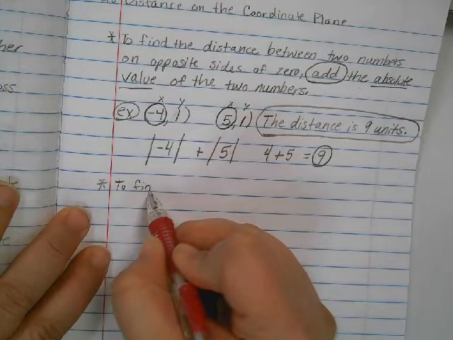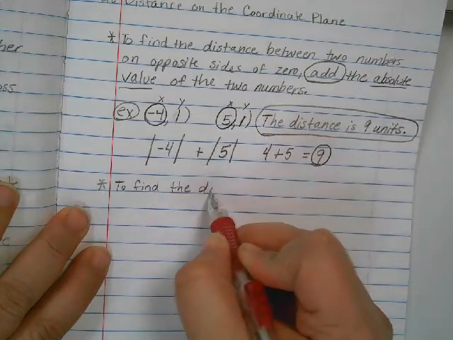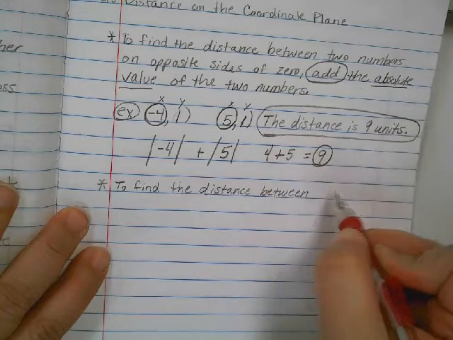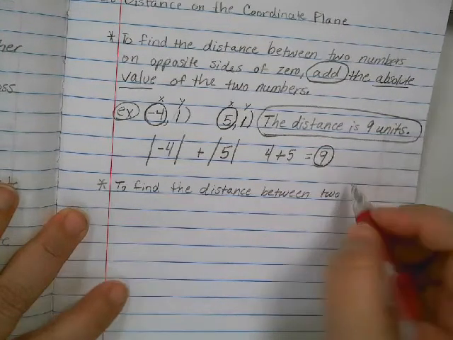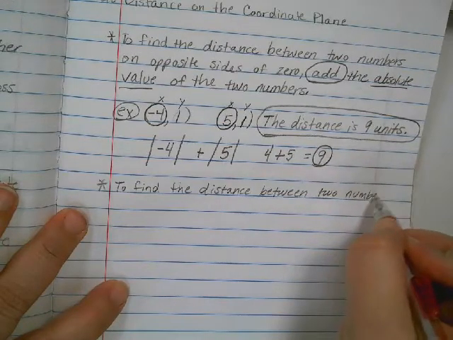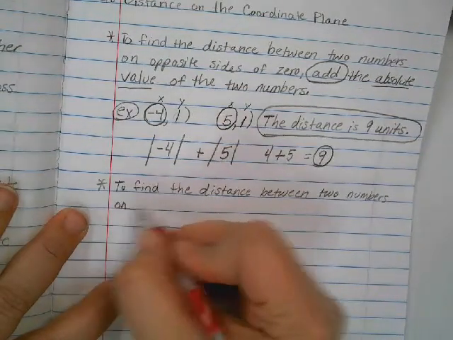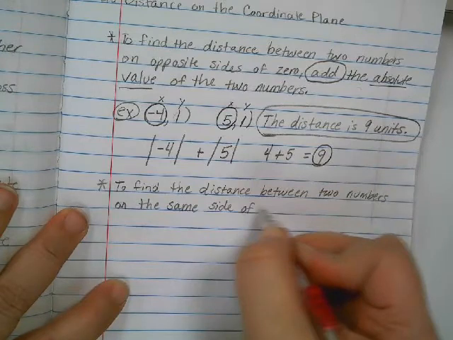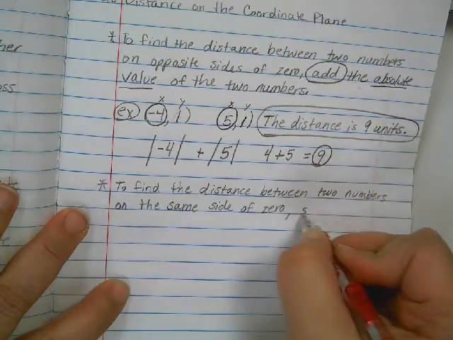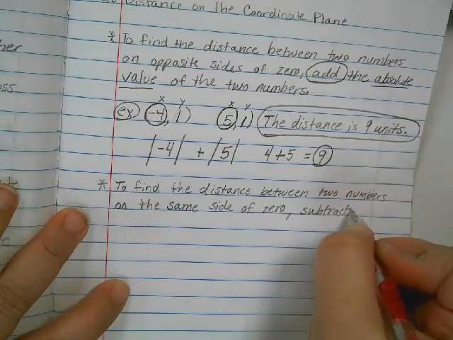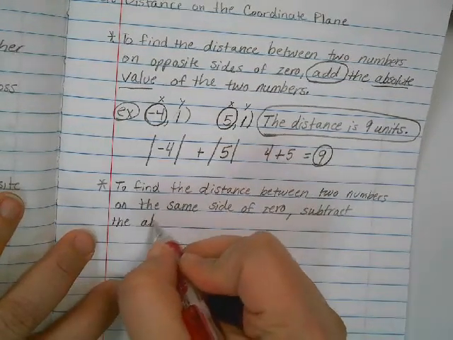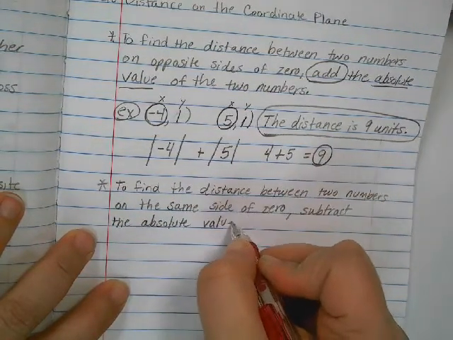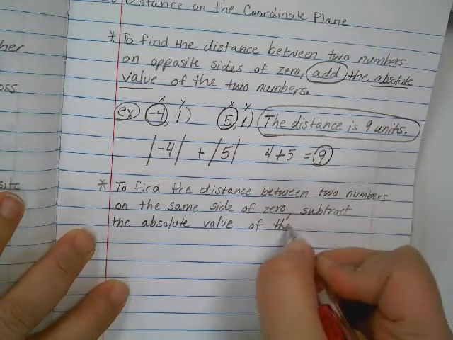To find the distance between two numbers on the same side of 0, subtract the absolute value of the two numbers.